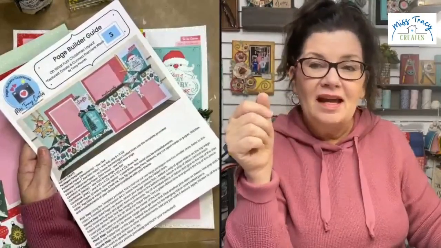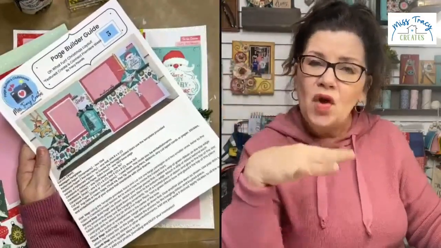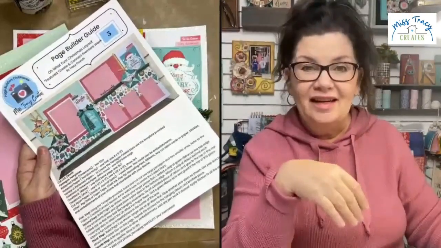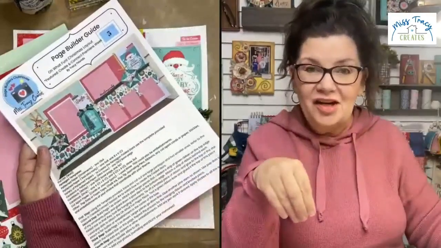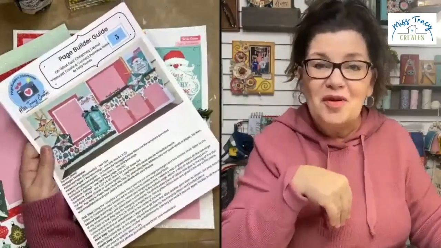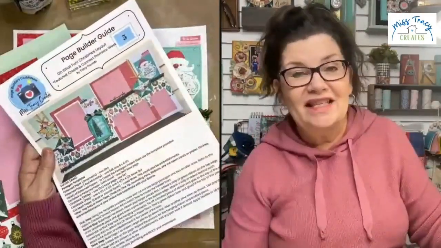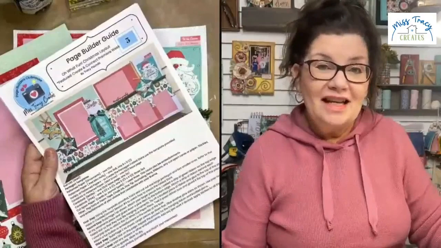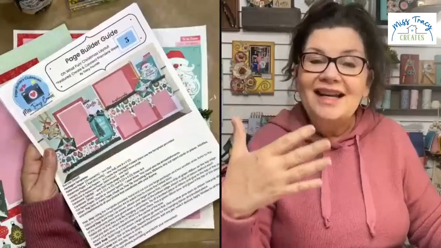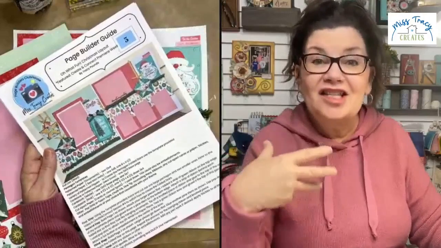And sometimes I think too, Patricia, we know what we want to do, and we have our pictures and our stuff, but we have trouble choosing. Should I put this here? Should I put this here? Should I use this embellishment at all? We have trouble figuring out where we want to put things. So having a guide helps so much, because it's going to help you find that joy in scrapbooking again, because you're not going to get stuck. We talked about blank page syndrome. You're not going to get stuck.